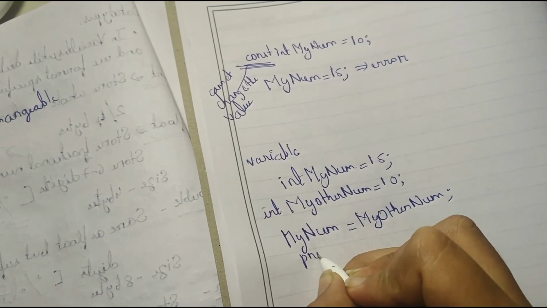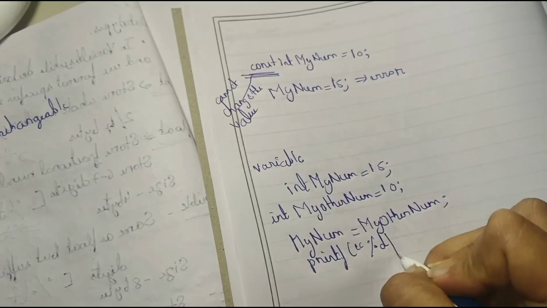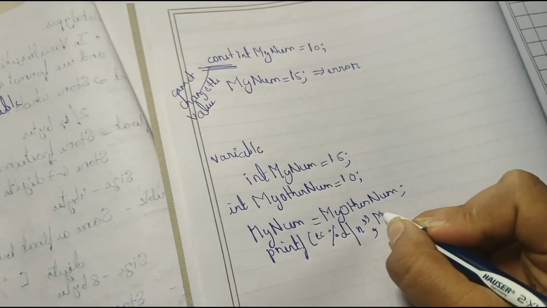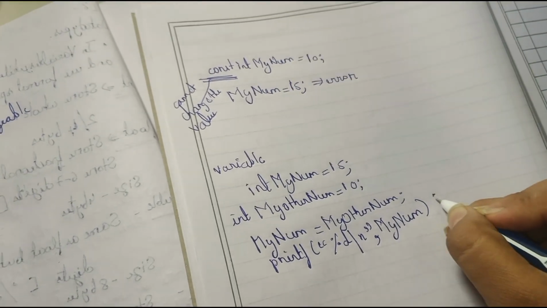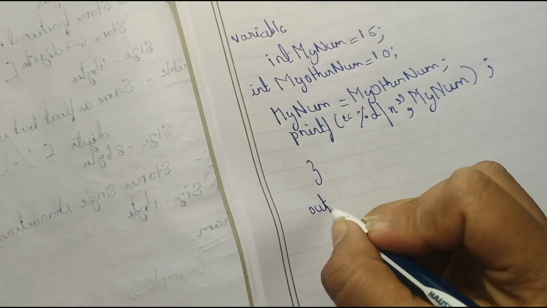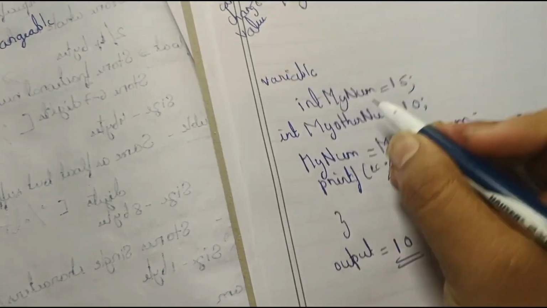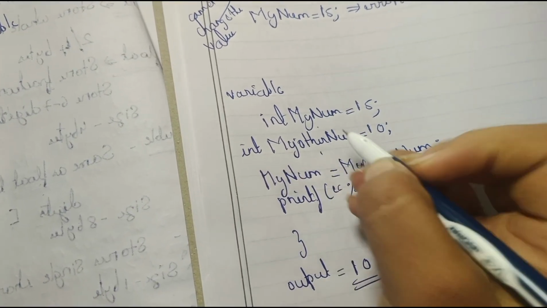Then you want to print the value, printf. This is the format specifier. We have to print in the new line. You have to print my number. Now the output will be 10, because the old number is being replaced by the new number, which is a variable.